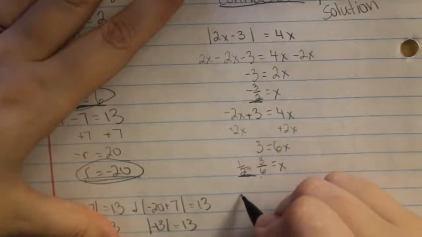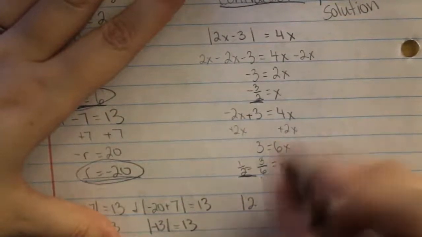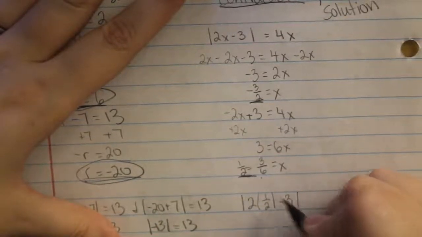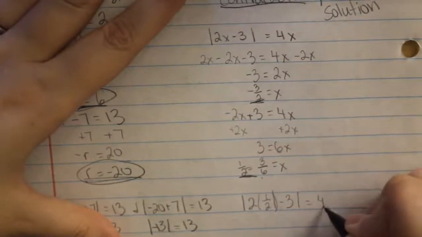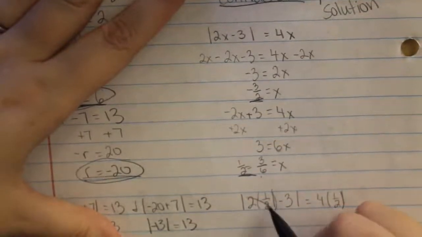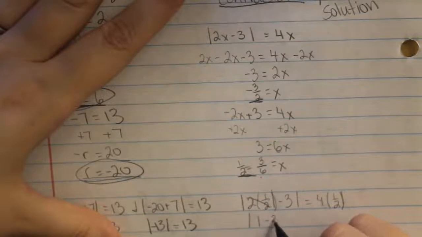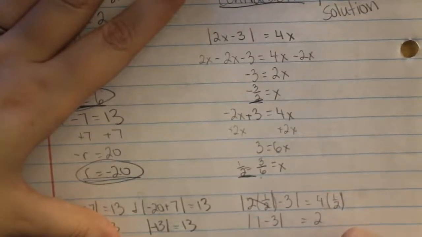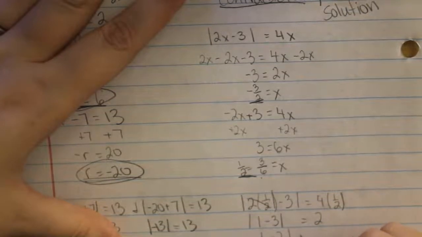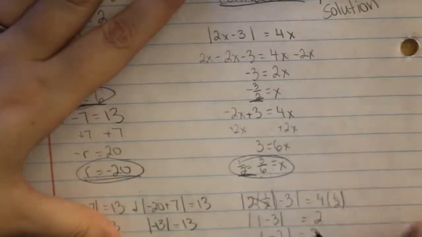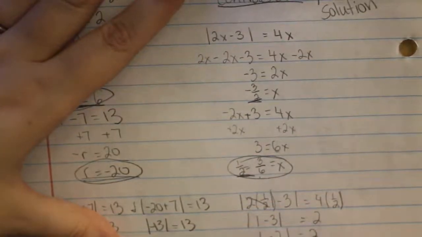So here we're going to plug this in. I'm going to start with the 1/2 because it's closest. So 2 times 1/2 minus 3 equals 4 times 1/2. So 1 minus 3 equals 4 divided by 2 is 2. So absolute value of negative 2 equals 2. So that is an answer. And then I'm going to plug in my other one.